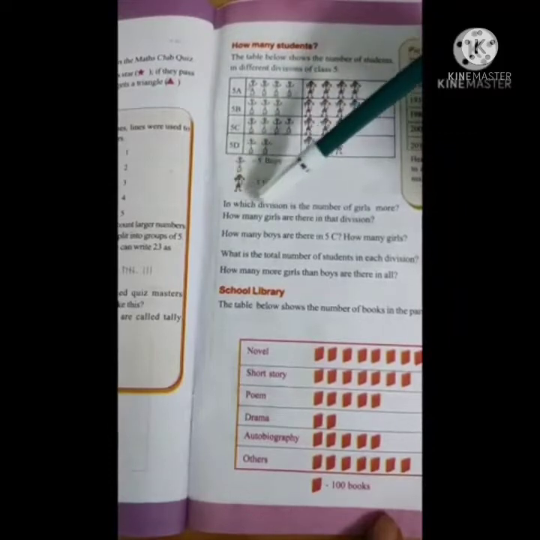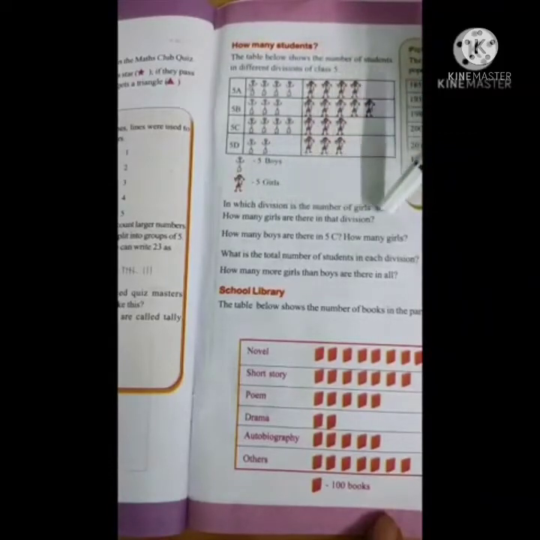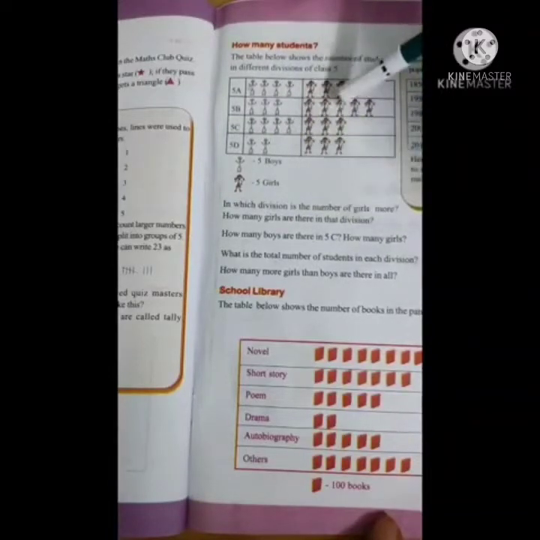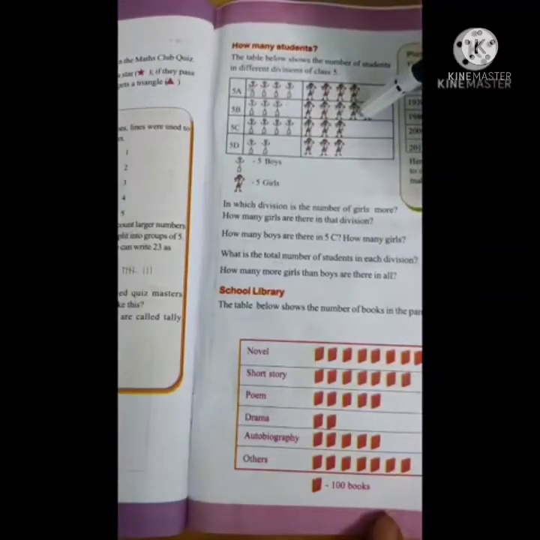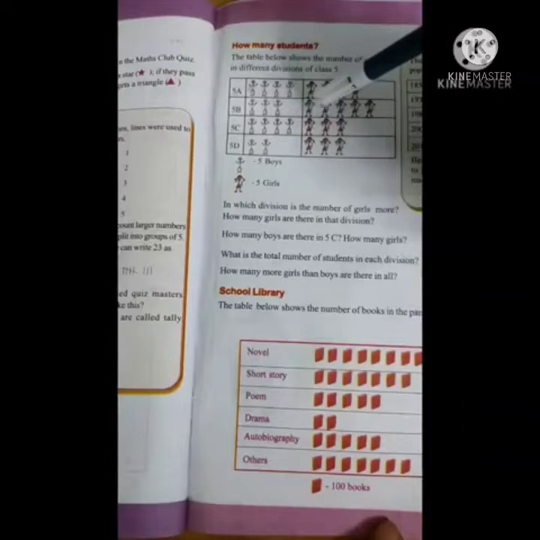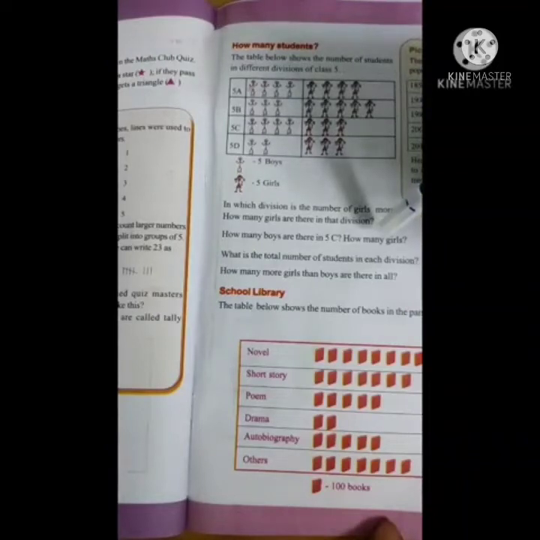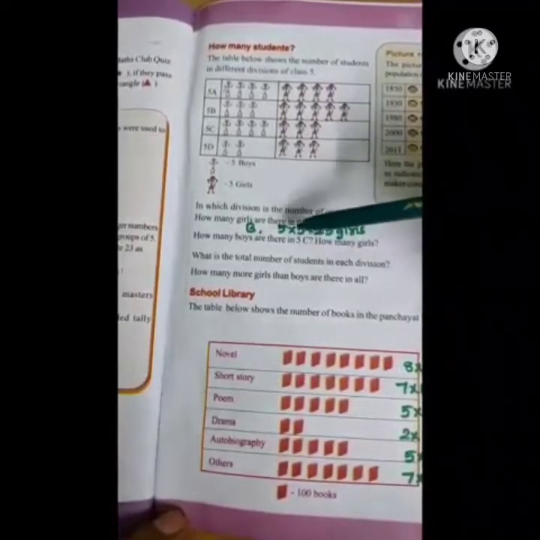Let us do. In which division is the number of girls more? How many girls are there in that division? At a glance we can say that the number of girls is more in 5B. In 5B we can see 5 pictures of girls. Each picture of a girl indicates 5 girls. So the total number of girls in 5B will be 5 into 5, that is equal to 25. So B division has more number of girls and the total number of girls in B division will be 5 into 5, that is equal to 25 girls.